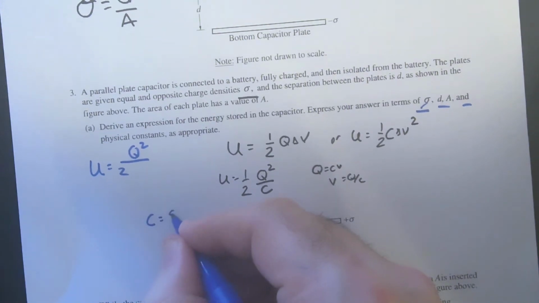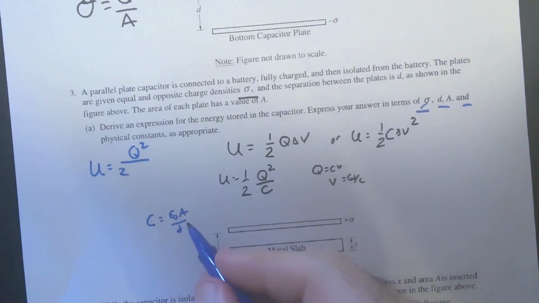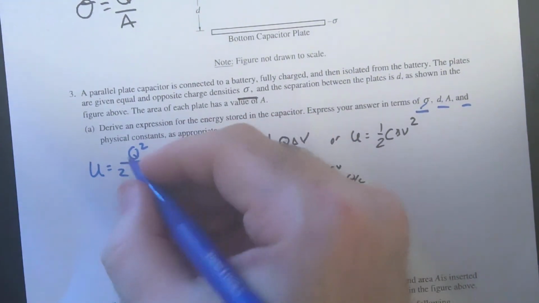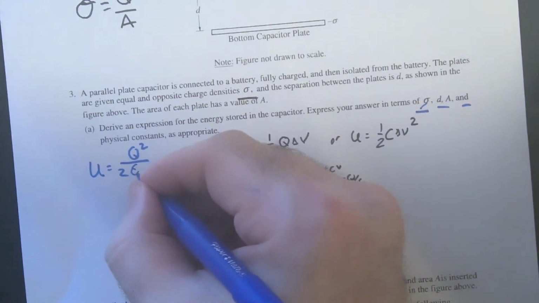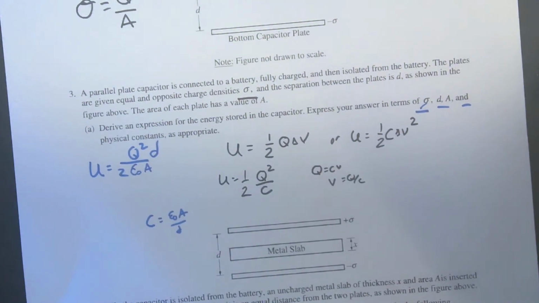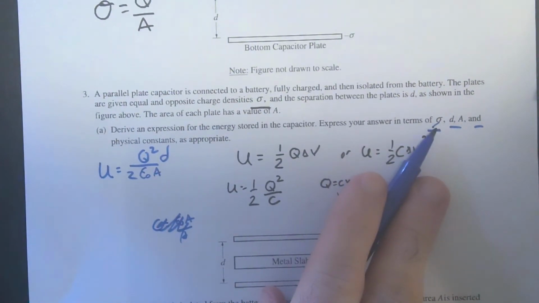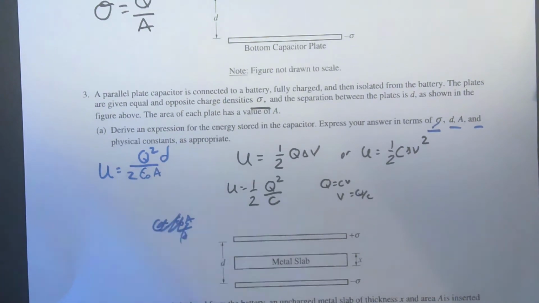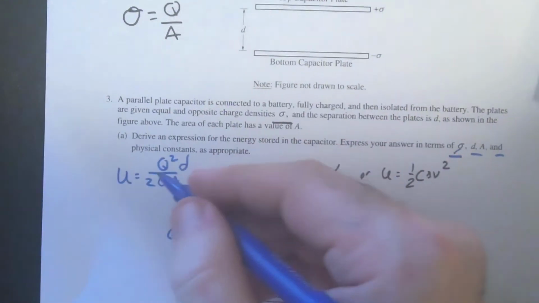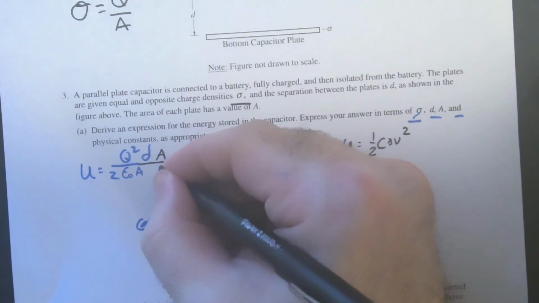Capacitance is epsilon naught A over D. So then C on the bottom gives you epsilon naught A over D. But now I don't want Q in there. Well, I know that sigma is Q over A. I have a Q squared, I need an A squared. So what I'm going to do right now is multiply both sides by A over A, which is 1.